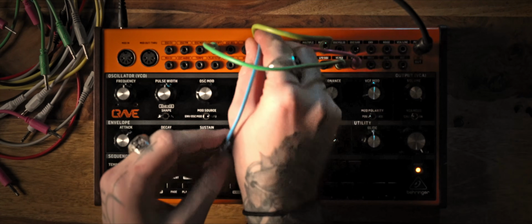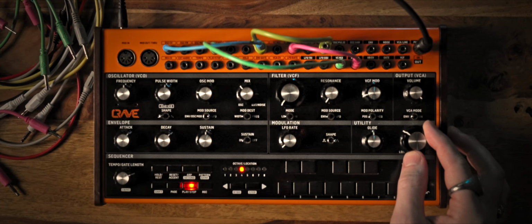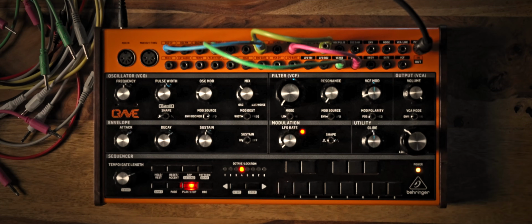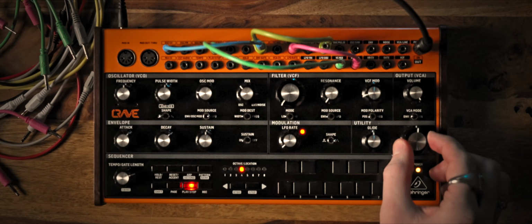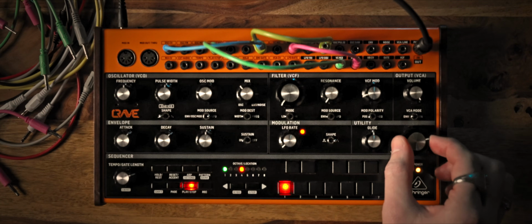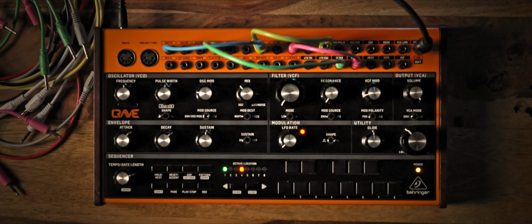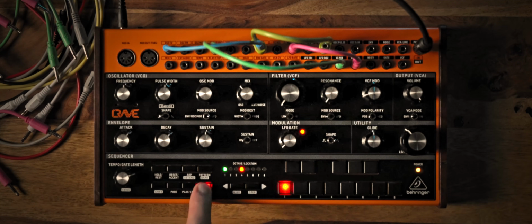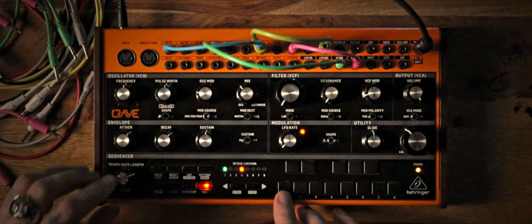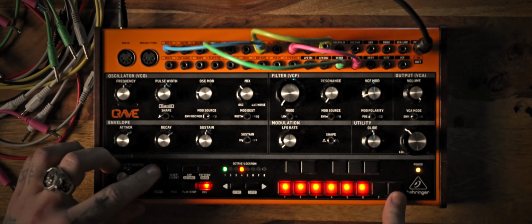Next, I'll patch random to oscillator CV to modulate the oscillator's pitch. Now let's create a short sequence. For patches like this, it's good to leave plenty of space between notes. So it will be note, rest, rest, rest, rest, rest, maybe note and rest.